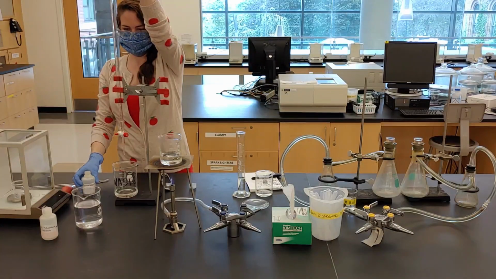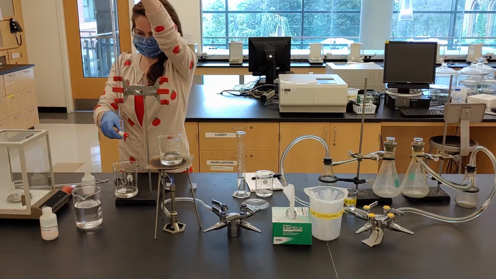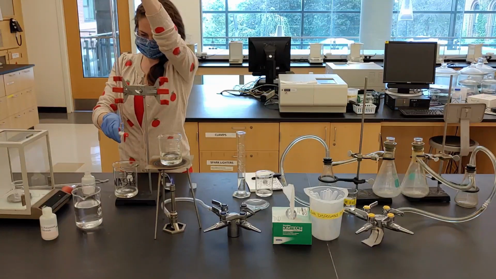Rinse the clean burette with a small amount of silver nitrate before filling it to about the 1 milliliter mark.